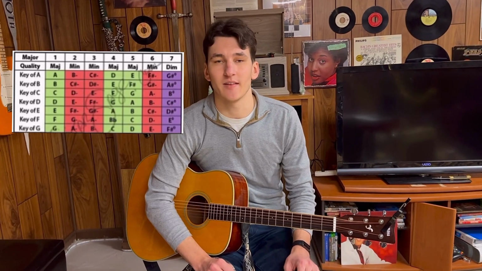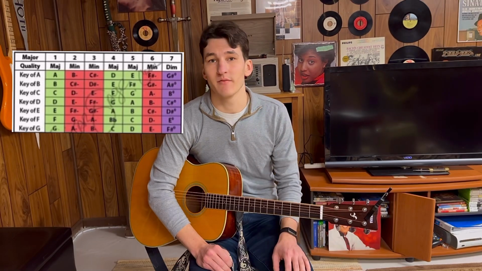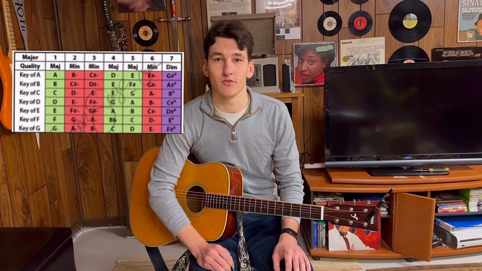Basically all this is, it's taking any chord progression and assigning each chord a number so as to know which options you have in any given key. So if you look at the diagram on screen, you can see that each key has 7 chords. 3 of them are minor and 3 of them are major, and there's 1 diminished.